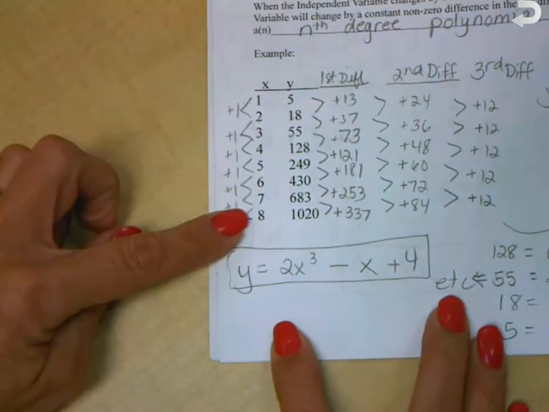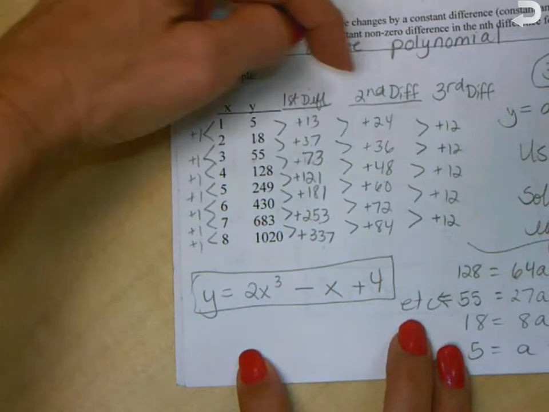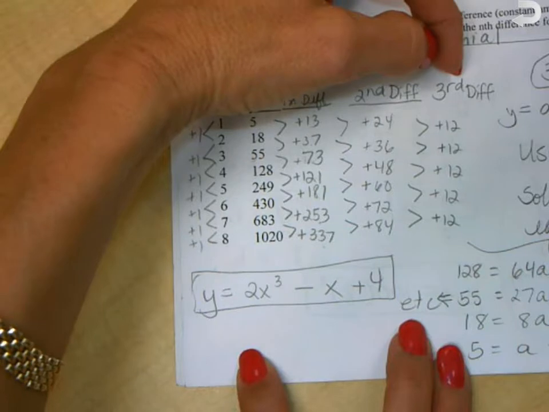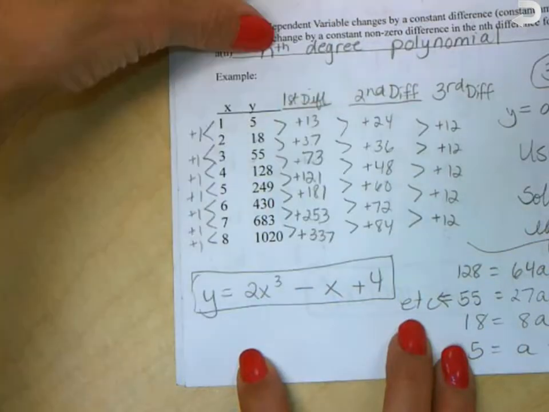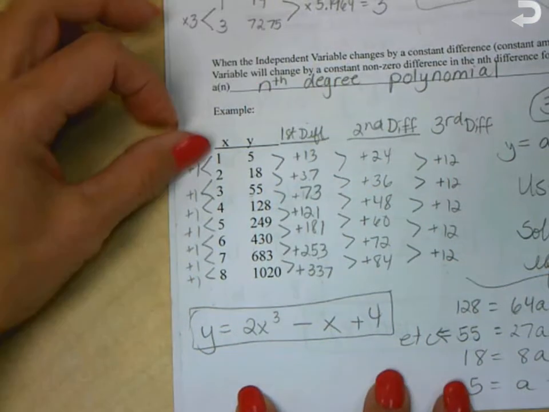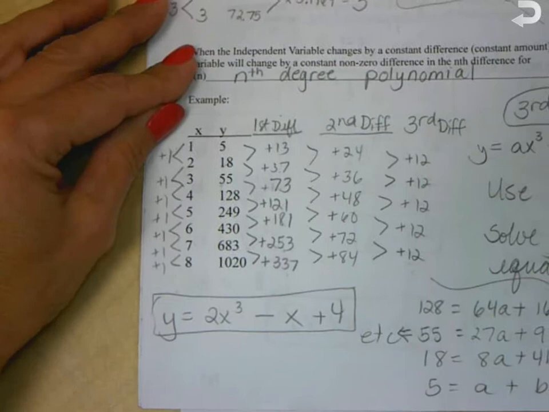So if we take our data and start subtracting the y-coordinates pairwise, the first constant difference that you have will end up being the degree of your polynomial. So that's how we tell if we have a polynomial model of nth degree.